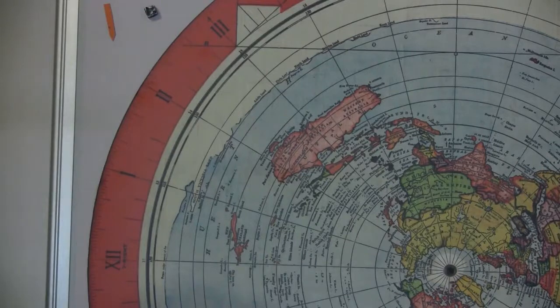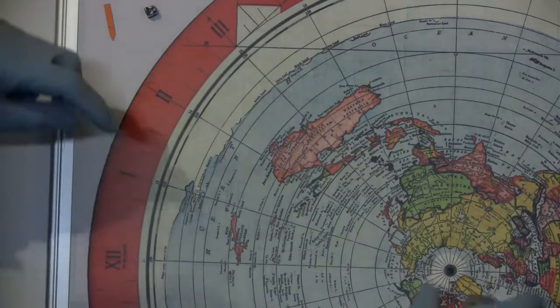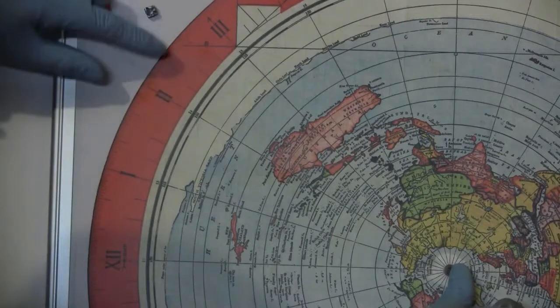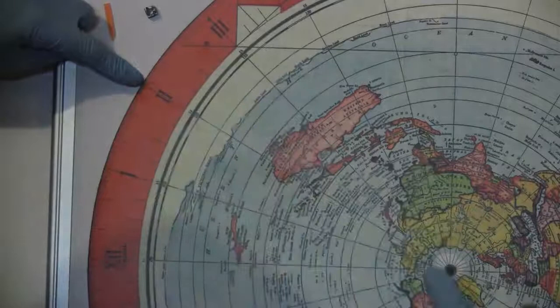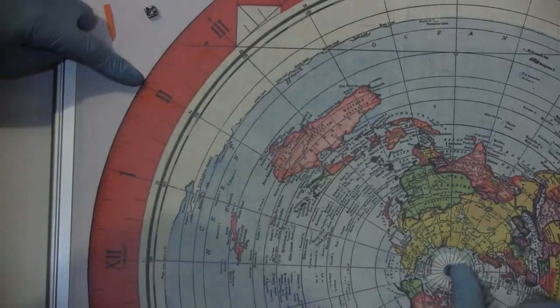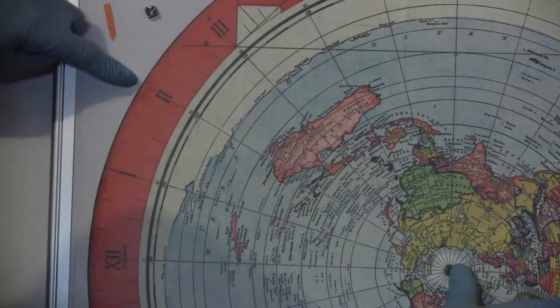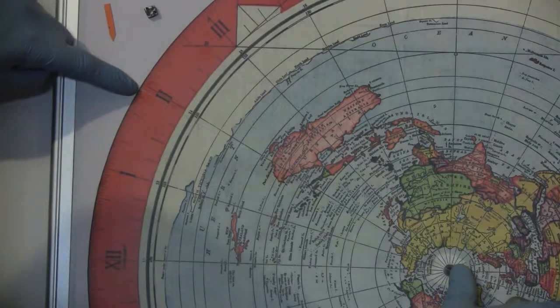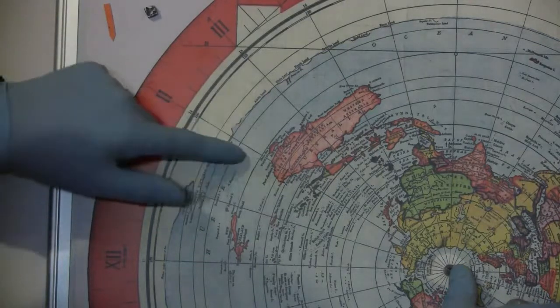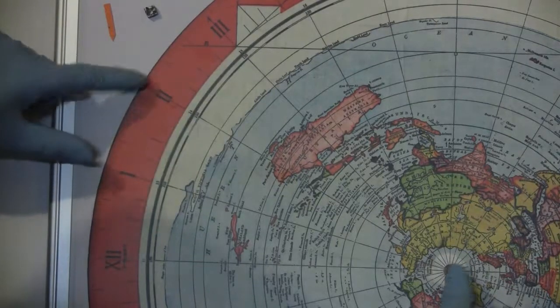What you need to do is to put a string on the center of the map and then make sure you're on the longitude line, make sure it's center, and then move the string down until you reach Sydney. Then you can read the degree on the circle, on the map, and it's 151. This is the 150 mark plus 1 degree.